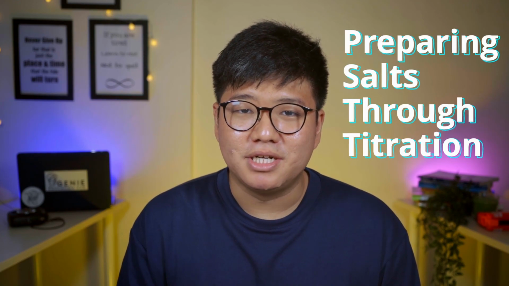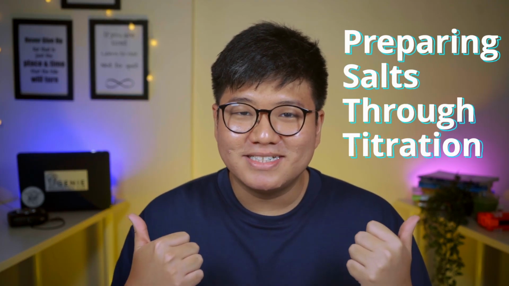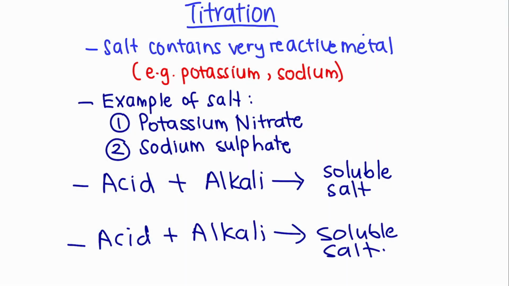Today, we will be going through how to prepare soluble salts through titration. So, let's go! Students generally guess what starting reagent to use when preparing salts. But that's not the way. So when do you know when you need to use titration?